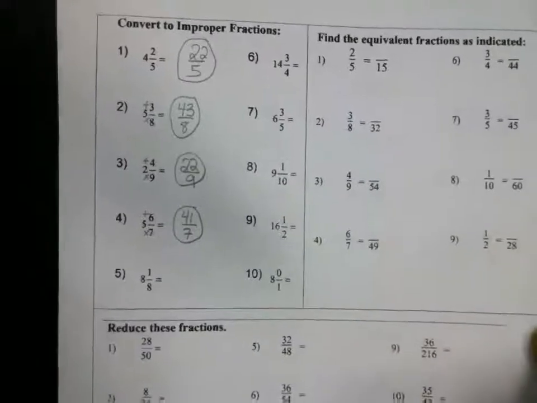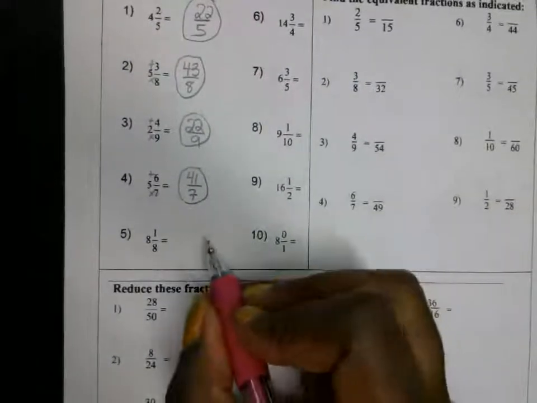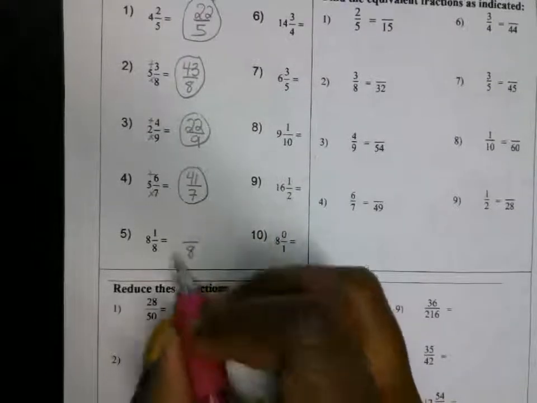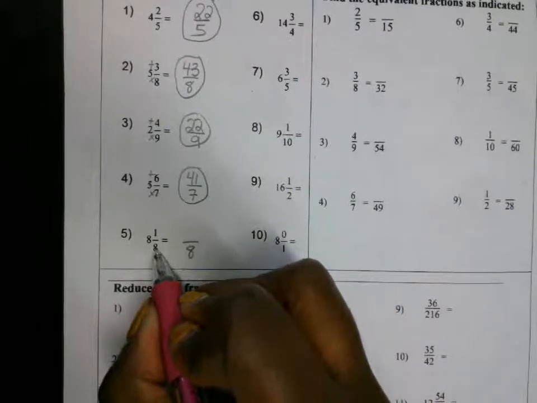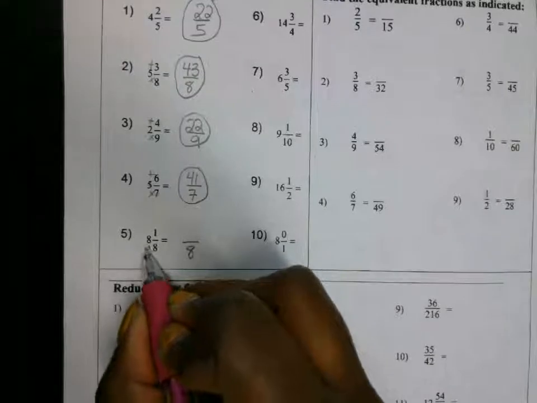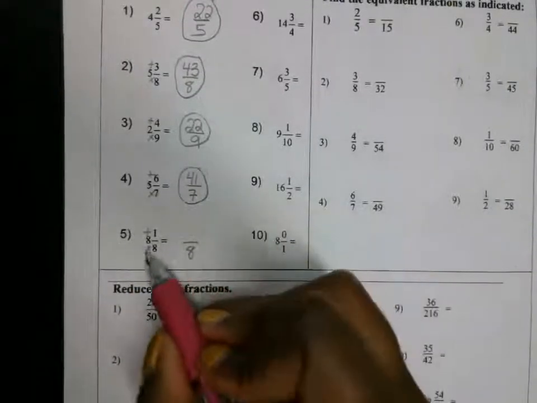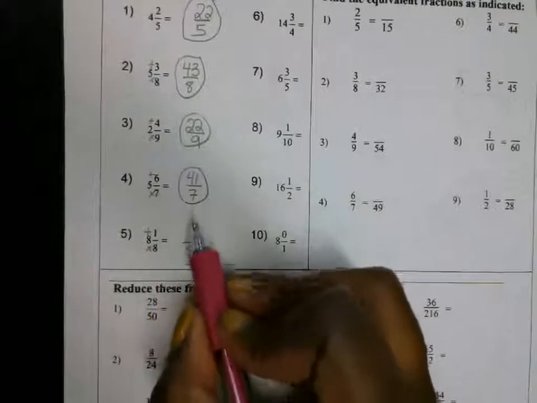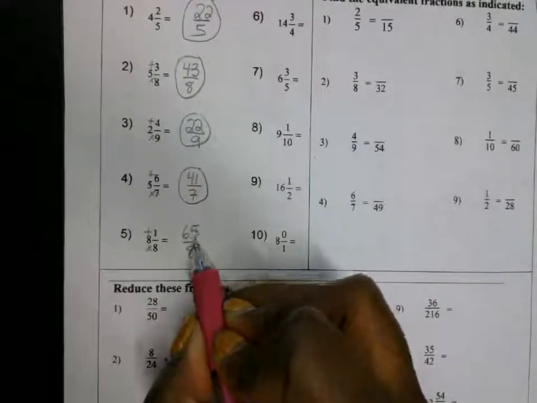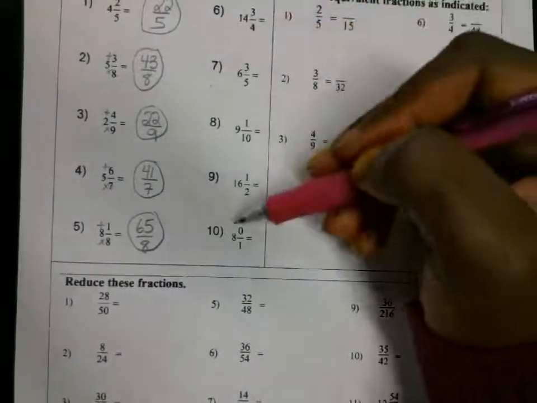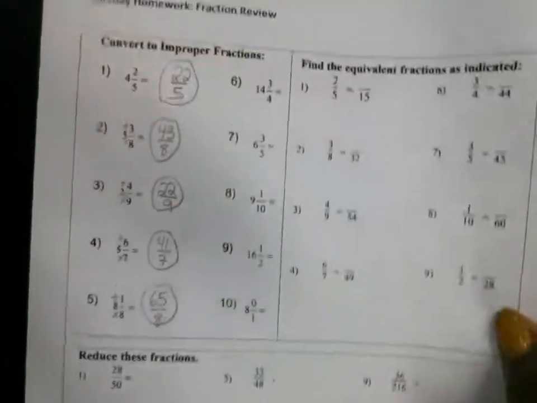Okay. All right, let's do number 5. Denominator stays the same. Multiply the denominator times the whole number, then add the numerator. 64 plus, you're very good, 65. Okay, I'm going to pause for the cause and give you a chance to do 6 through 10 on your own. 6 through 10, please.